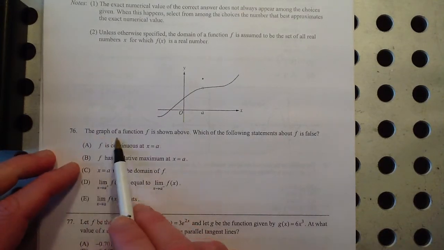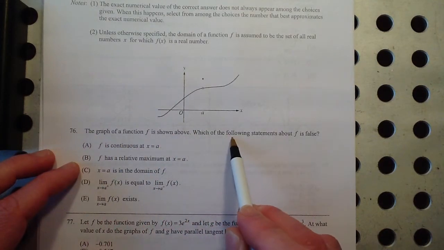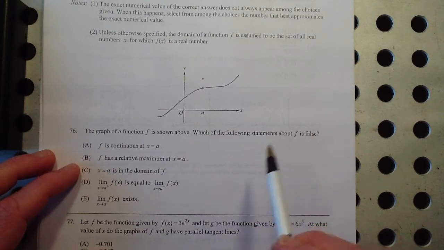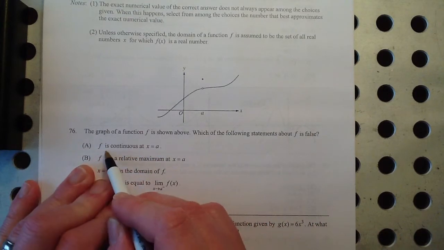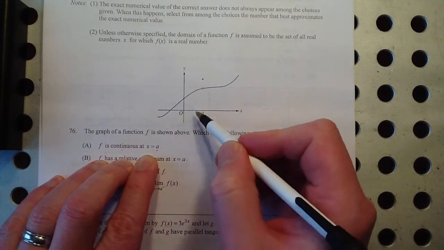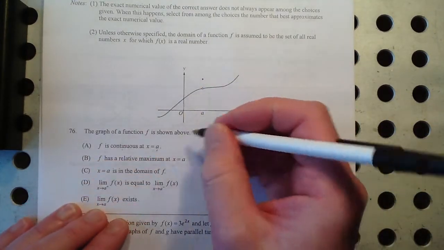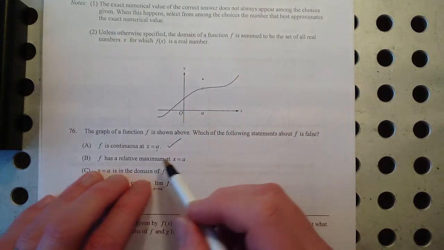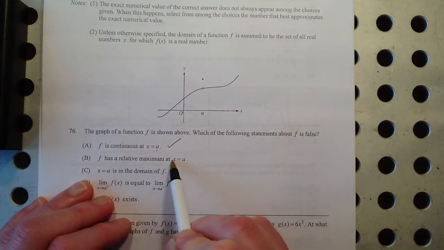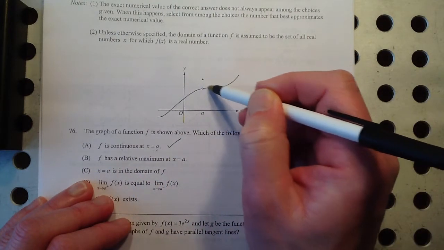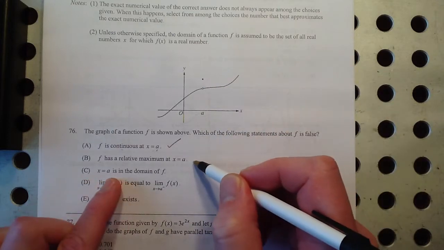Okay, graph of a function f is shown above. Which of the following statements is false? F is continuous at A. Well, that's not true. That's a hole, right? So I think this is false. Let's just check the other ones. Does f have a relative maximum? Yeah, that is higher than all its neighbors, so that's true.